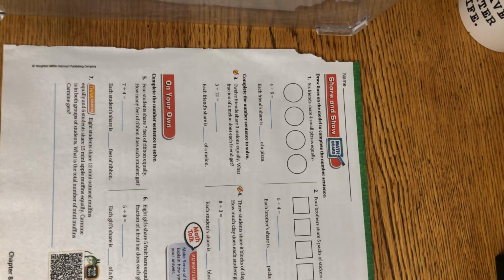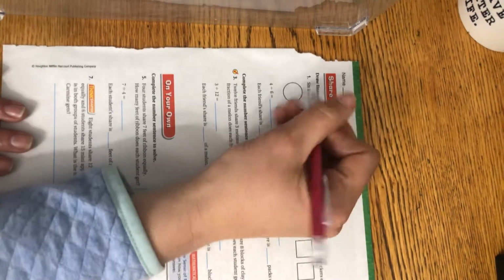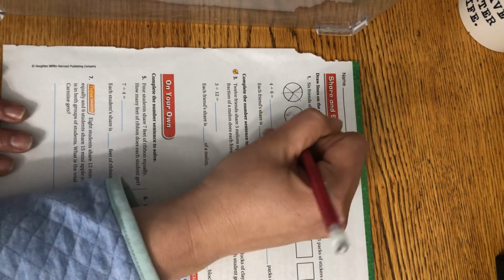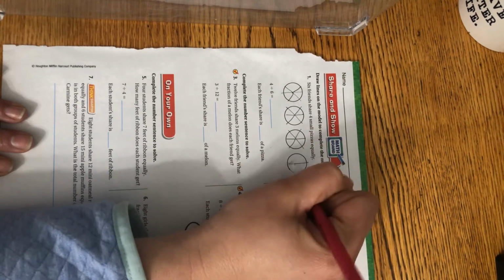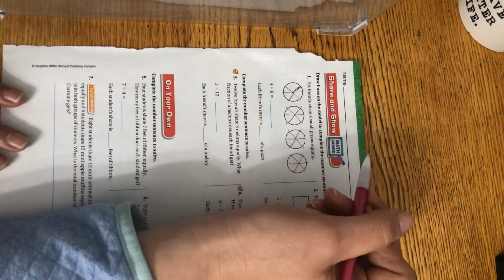If we want to take a look at this first one, it says 6 friends are sharing 4 small pizzas equally. So again, in this case, our dividend is actually smaller than our divisor, right? We have 4 equal pizzas and we have 6 kids. So not each kid is going to get a whole pizza. They're going to get a fraction of a pizza. So if I take this pizza and I cut it into sixths, and this pizza into sixths, how many pieces is each kid going to get?